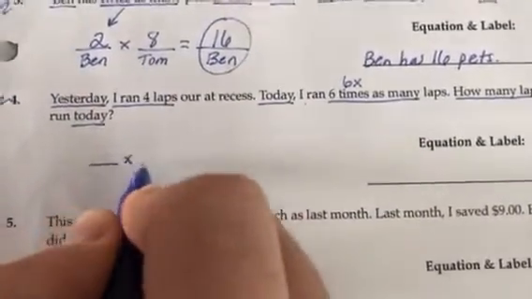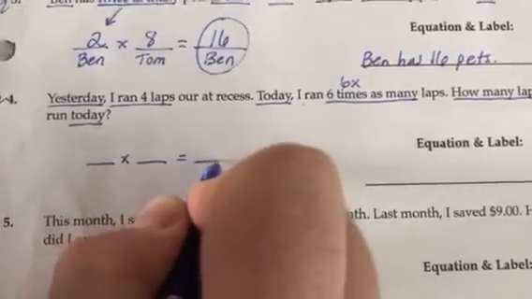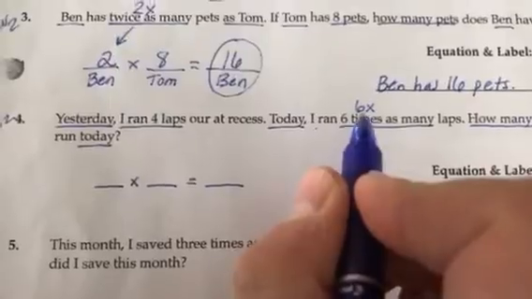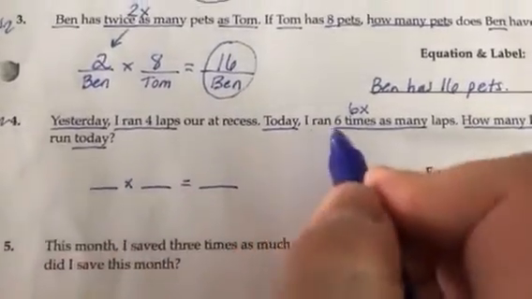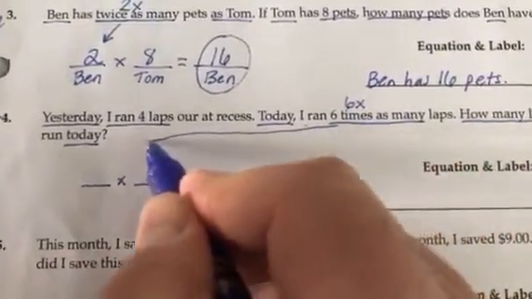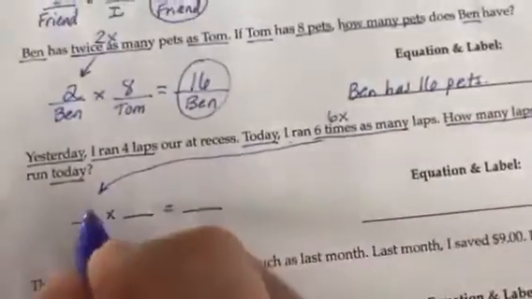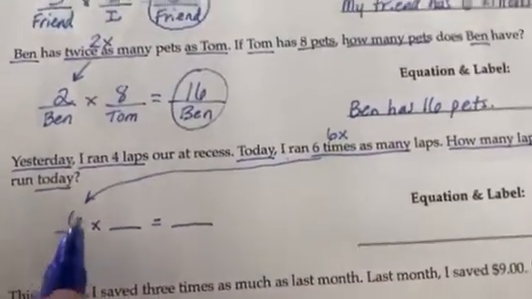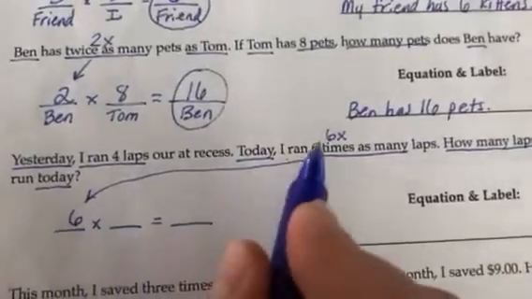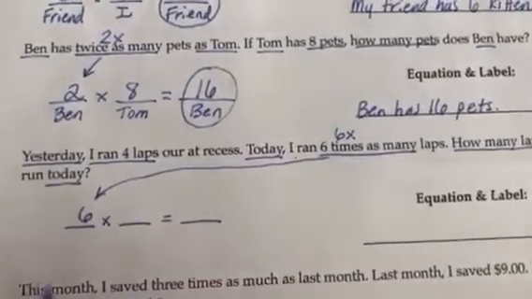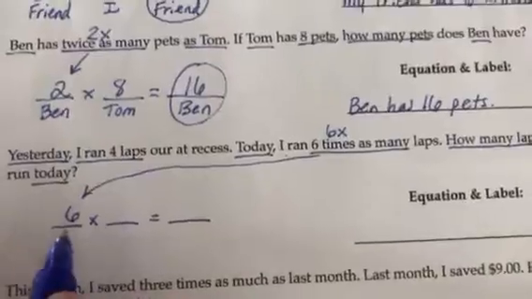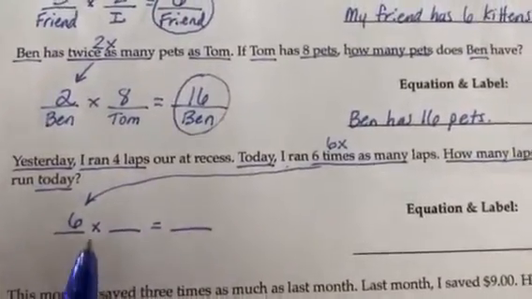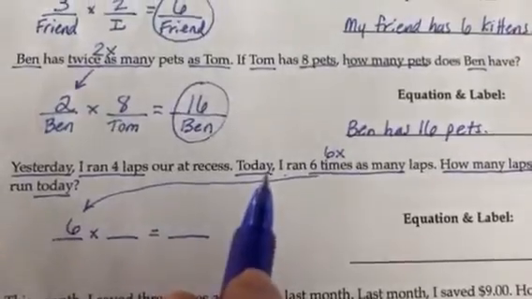How many times blank times blank equals blank, and how many times always goes first. So I'm going to draw my line over here to remind myself that how many times goes first. So how many times? 6 times. Now, after I do my equation and put how many times first, we need to do our labels. Our labels go underneath. Labels are always who or what. In this case, it's what?